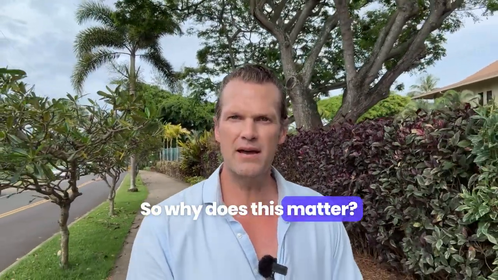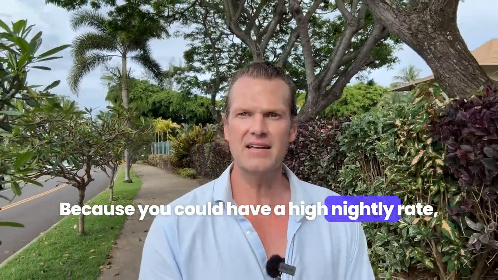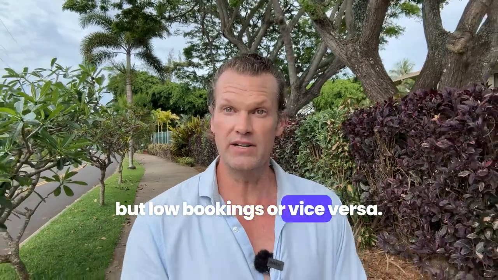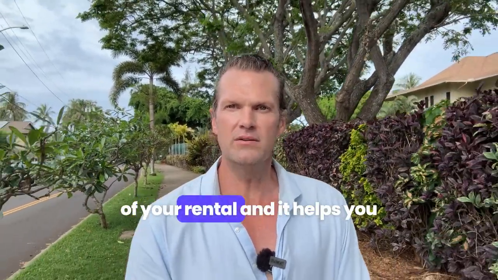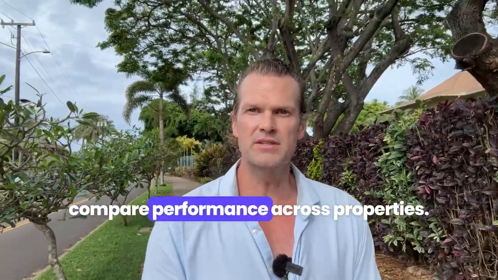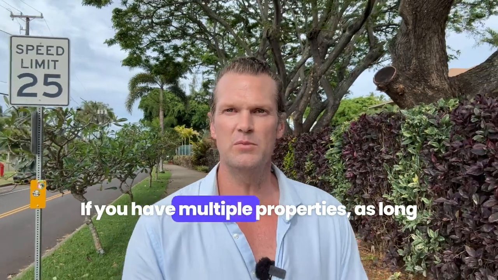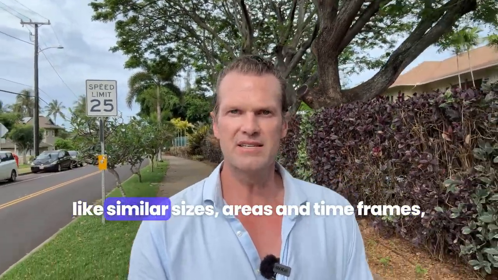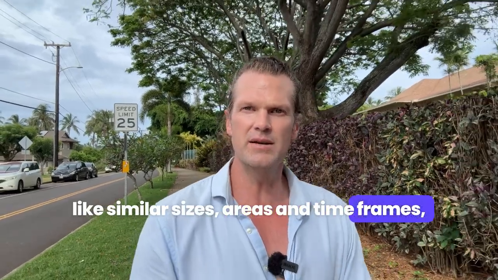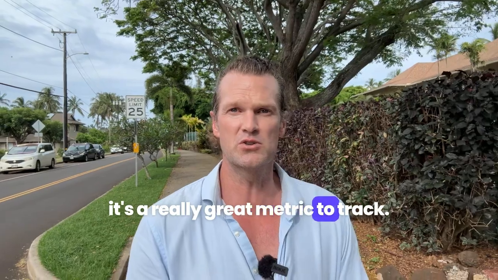So why does this matter? Because you could have a high nightly rate but low bookings, or vice versa. RevPAR shows you the true earning power of your rental, and it helps you compare performance across properties if you have multiple properties. As long as you're comparing apples to apples, like similar sizes, areas, and time frames, it's a really great metric to track.